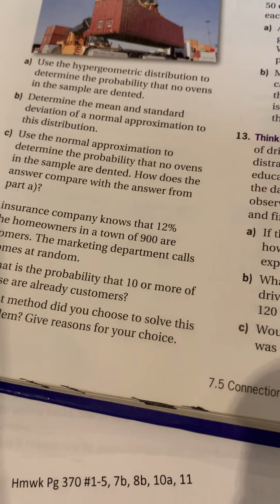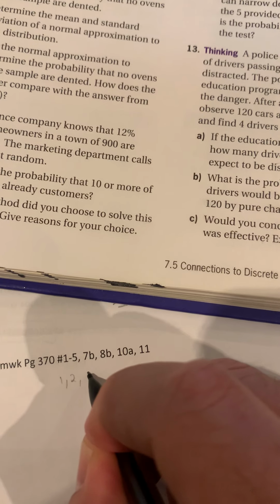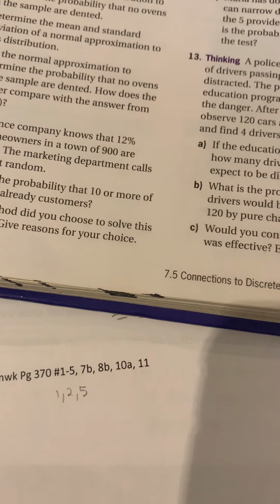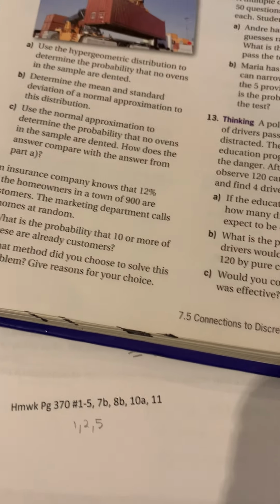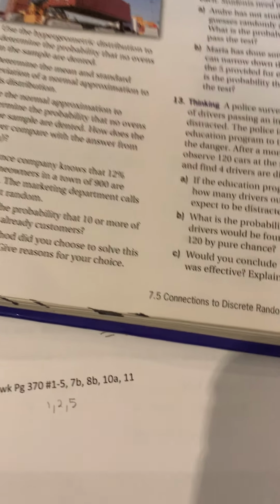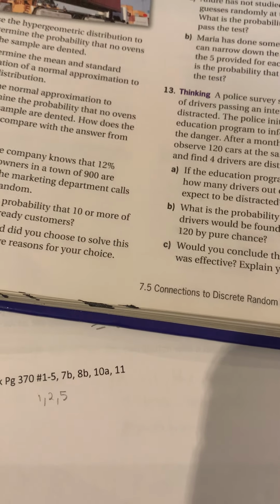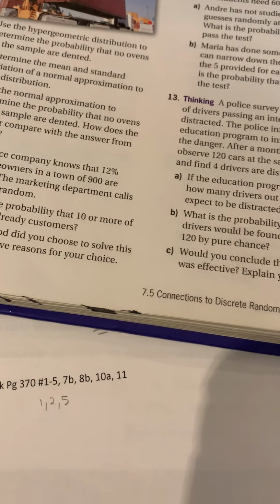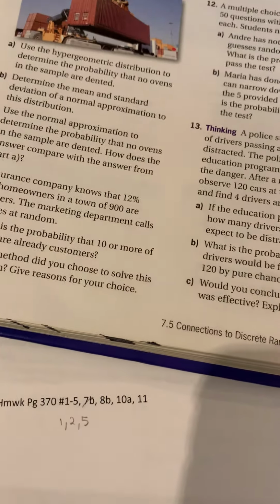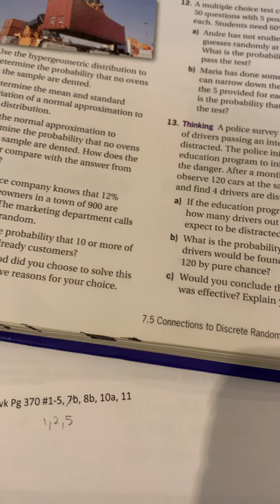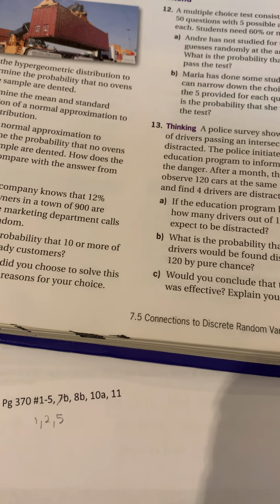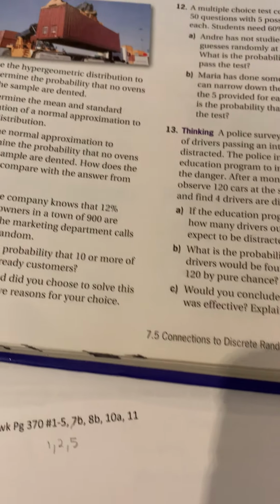Take out number 3 and 4. So 1, 2, and 5. Okay, 1, 2, 5, 7B, 8B, 10A, and 11. Just let me double check. Actually, take out 7B as well. So 1, 2, 5, 8B, then 10A, and number 11.